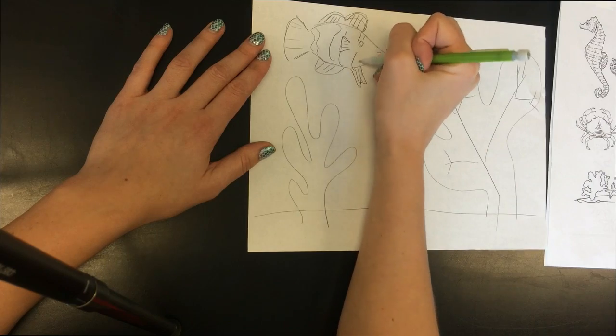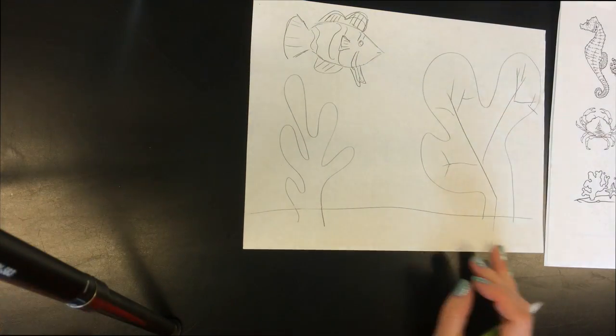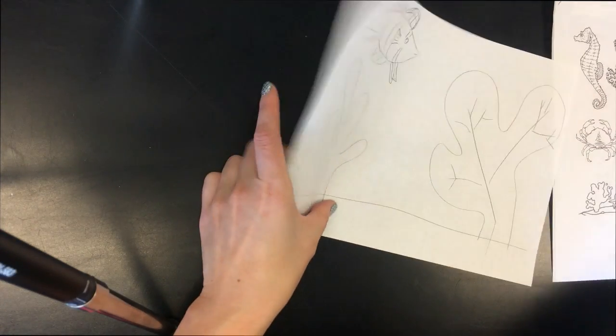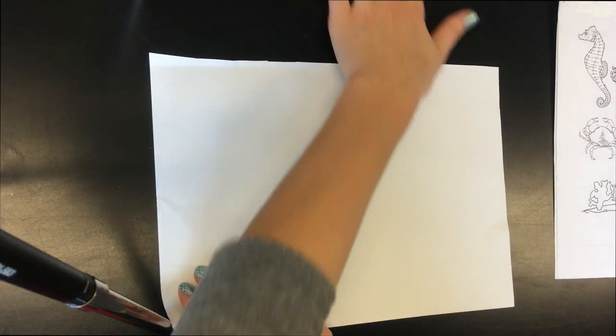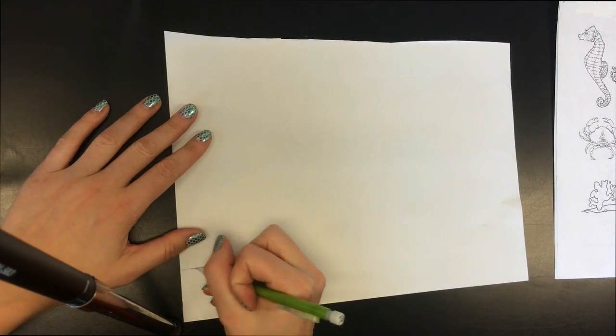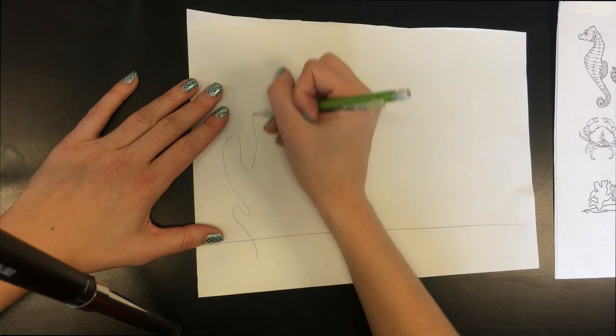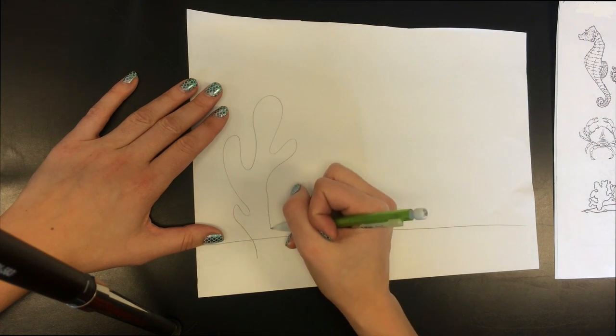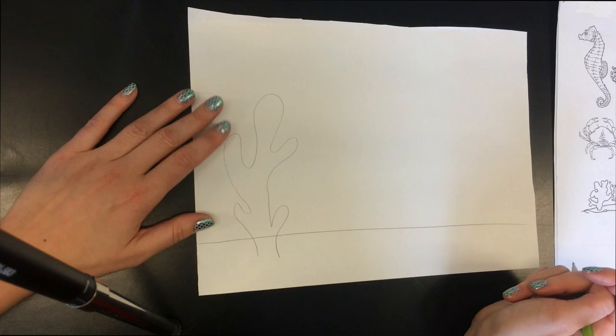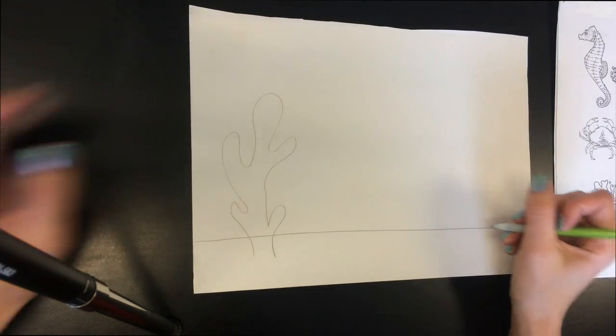And I don't really have any more space for anything on here. So I'm going to move on to my final copy. And I'm going to draw what I drew on my sloppy copy on my final copy. But I'm going to draw it slower because I am taking my time. And I'm also drawing lightly because you don't want to draw dark, because it's going to be really hard to erase those pencil lines.